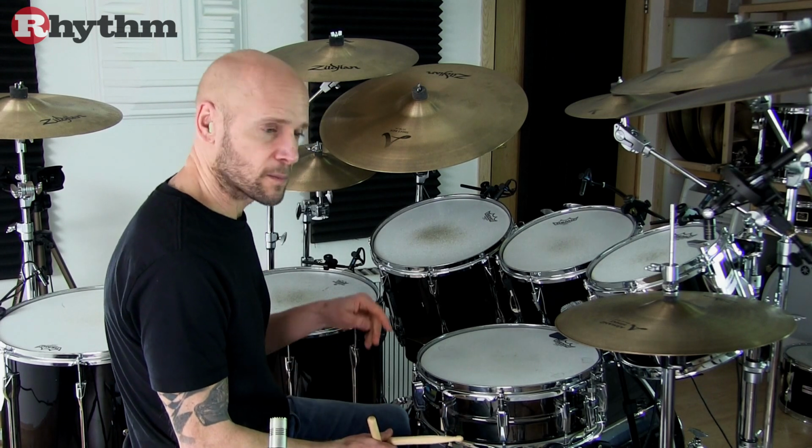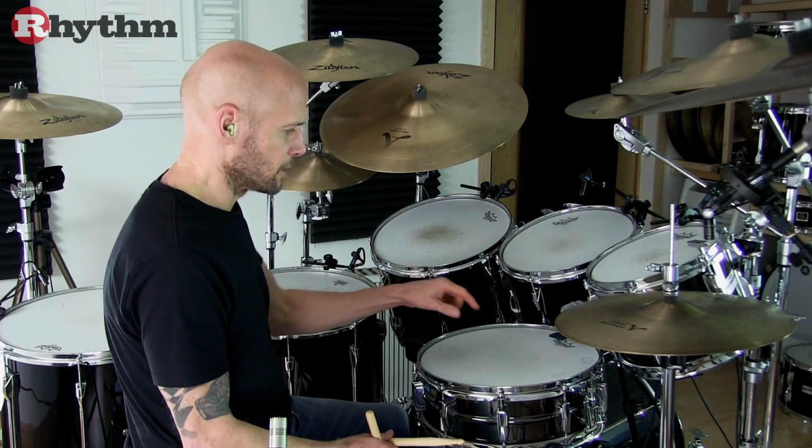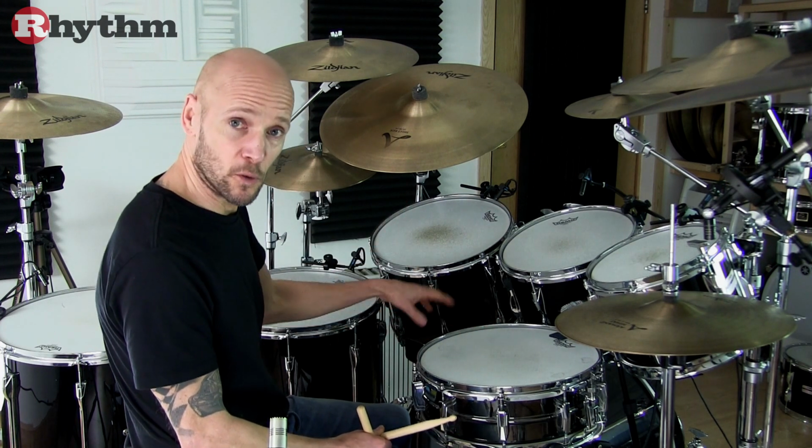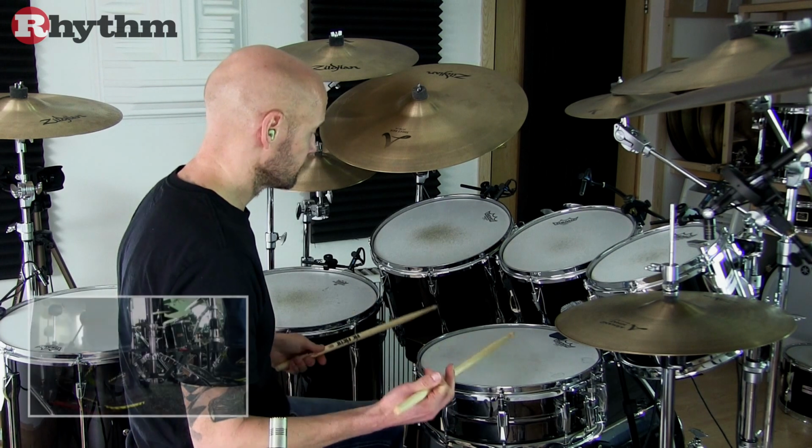Another popular sound with this pattern is in the second bar, the two notes that we're ghosting on the snare, we move those to the toms. These fall in between the cowbell notes.